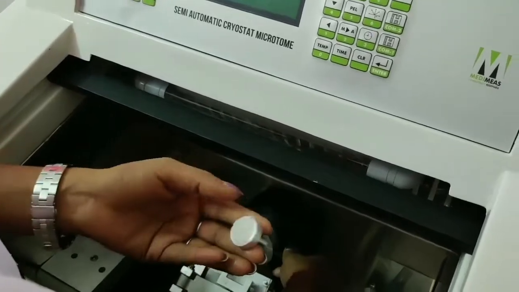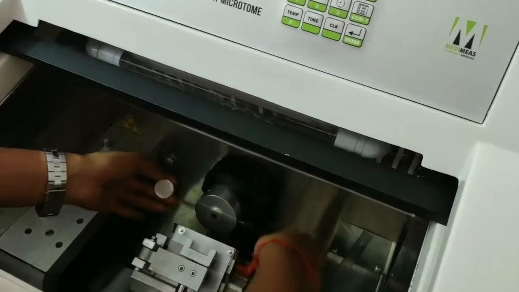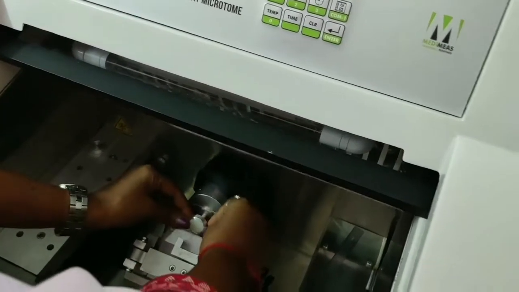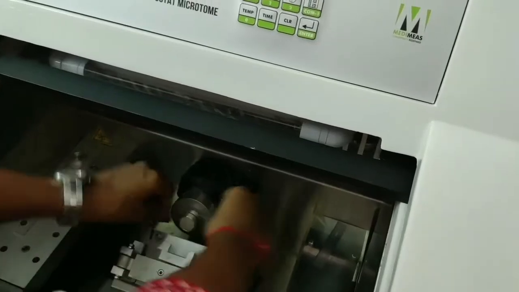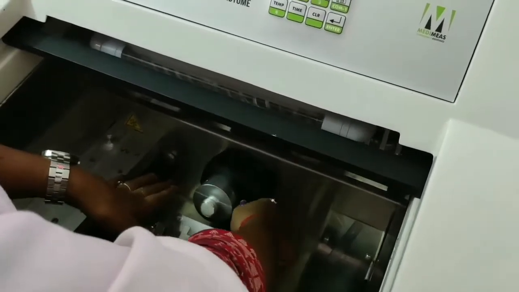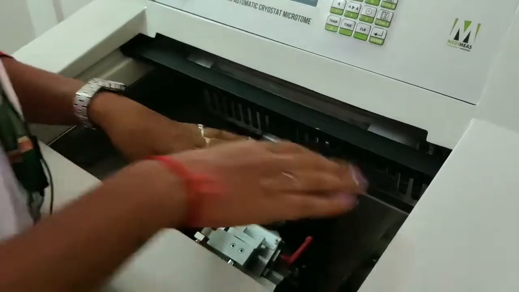It will hold the mold. So I have to loosen this one, and I will put this mold inside it, and I will tighten it so that it stays in position while cutting. I didn't discuss about this.